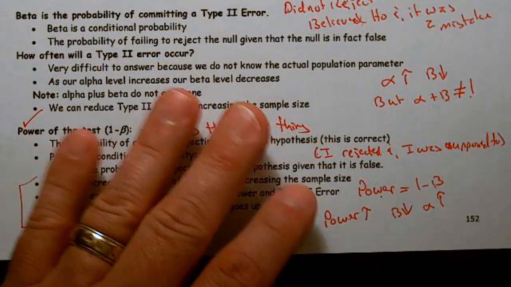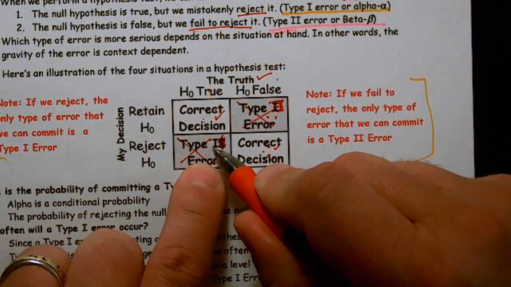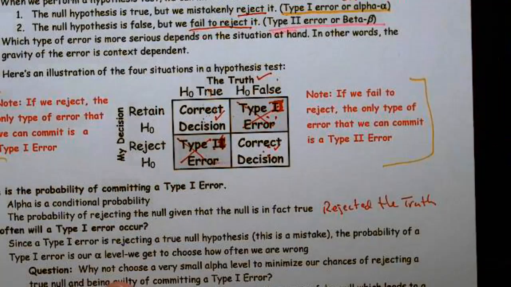All right, thank you for that video. And please remember, I will fix this in your notes. This should say type 1 here. This should have said type 2 right there. Thank you.